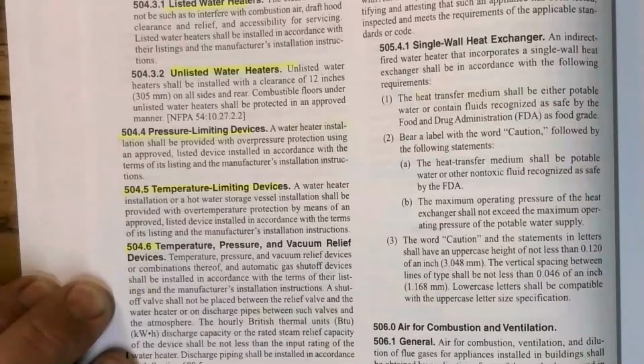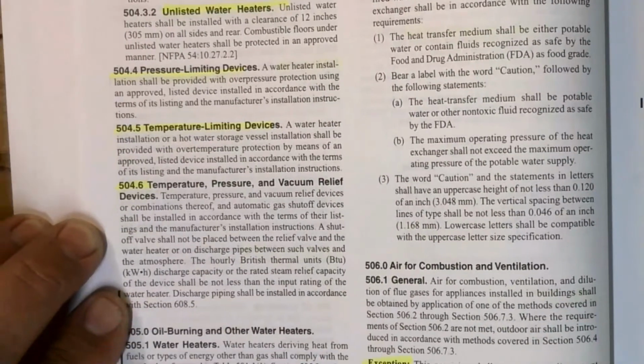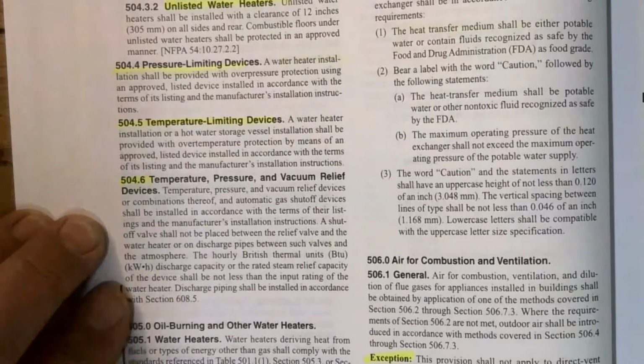So here's a temperature limiting device. Your typical pressure release and your temperature release will be pretty consistent. Okay, the temperature release is going to be 210 degrees. The pressure release is 150 psi, excuse me.